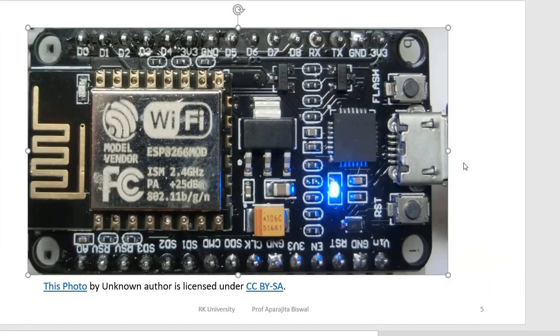Now come to the main hardware on the Node MCU board. If you see, you have a USB connector over here through which we can connect to the laptop or computer using a USB cable. Power to the Node MCU board can also be supplied through this USB connector. It also uploads the program to the microcontroller. Here there is a button which is known as the reset button or RST. If you want to run a program from the beginning, then it can be pressed.